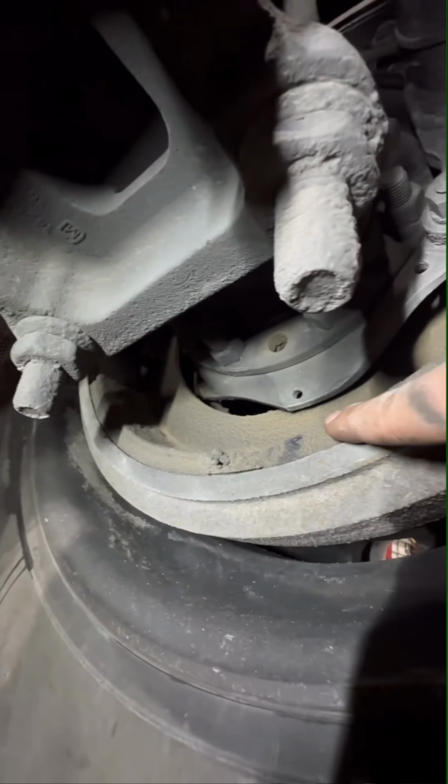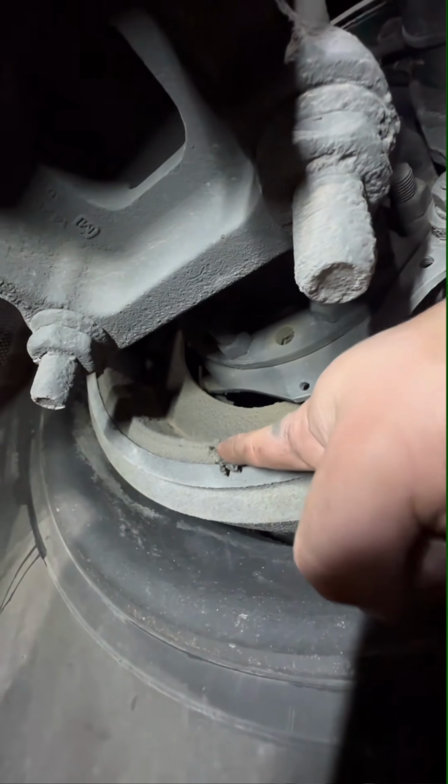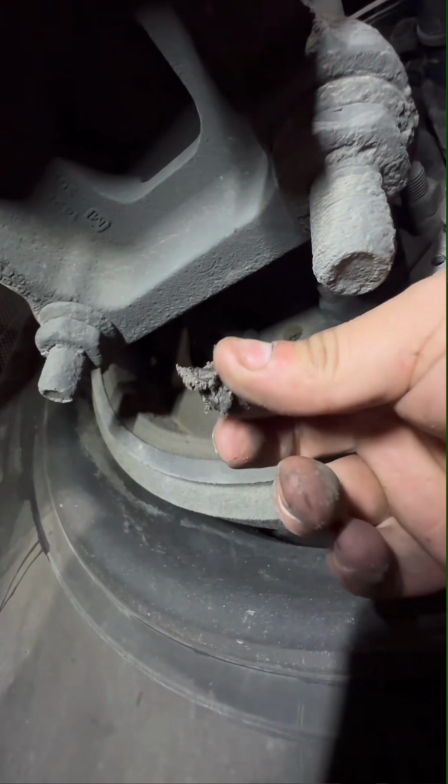Let me show you what was leaking. Anytime you see dirt and grime caked on the brake components like this, it's a good indication that the wheel seal is leaking. That's what was leaking on this truck. Let me stick a flashlight inside the drum and get you a closer look. You see it? Yes, sir, that wheel seal is leaking. Same thing on the other side.